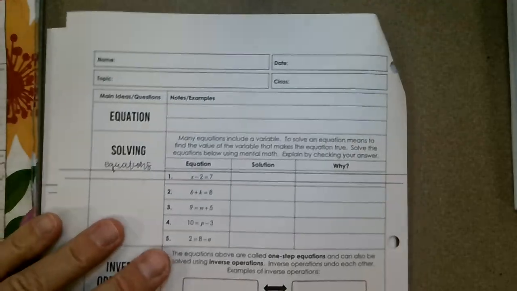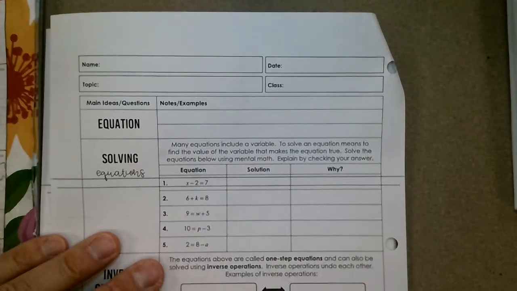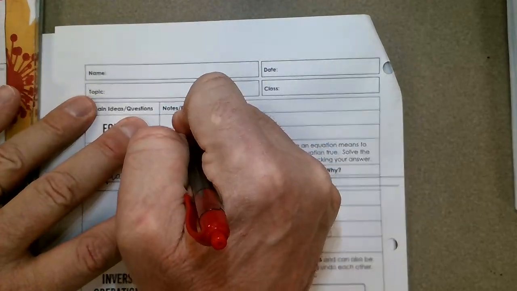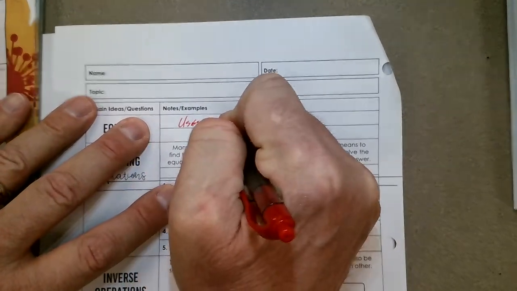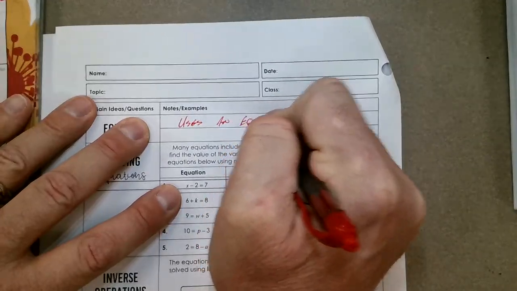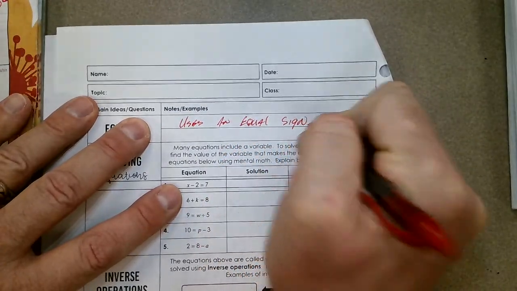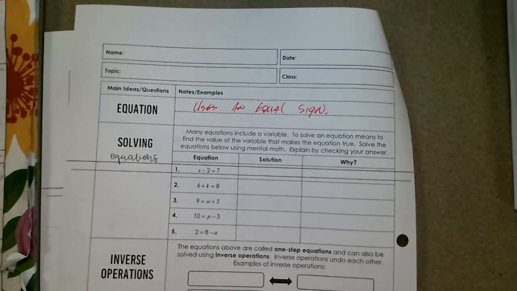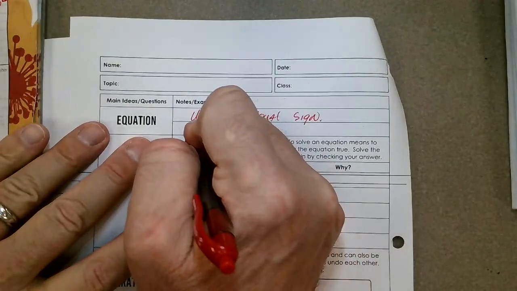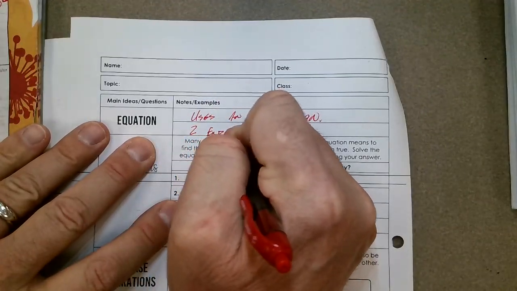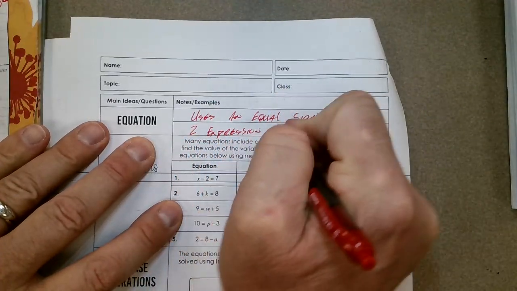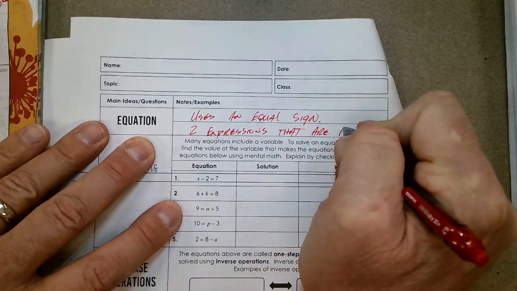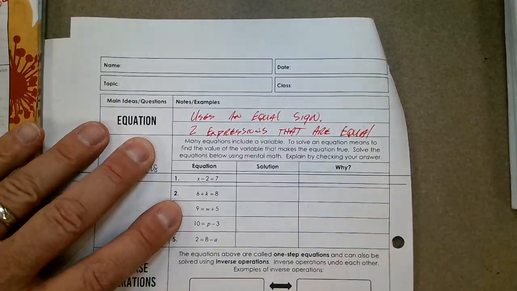All right, so what is an equation? An equation uses an equal sign. So when we set this up, one side is going to be equal to the other. So really it's 2 expressions that are equal. They're equal, okay?